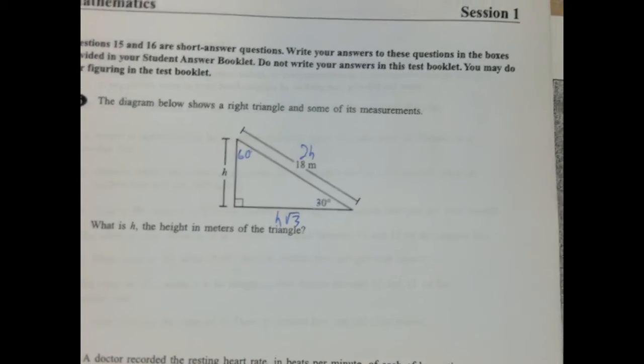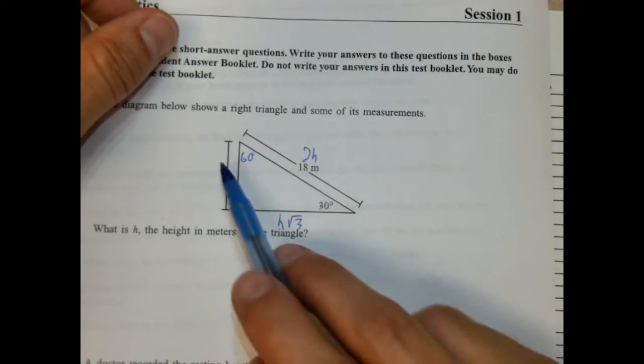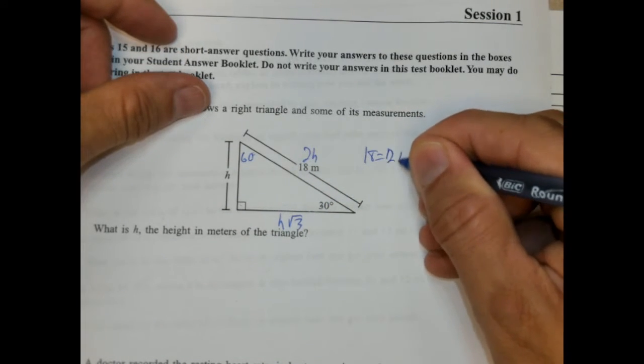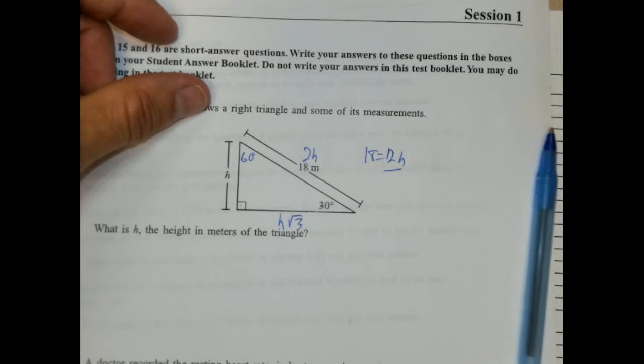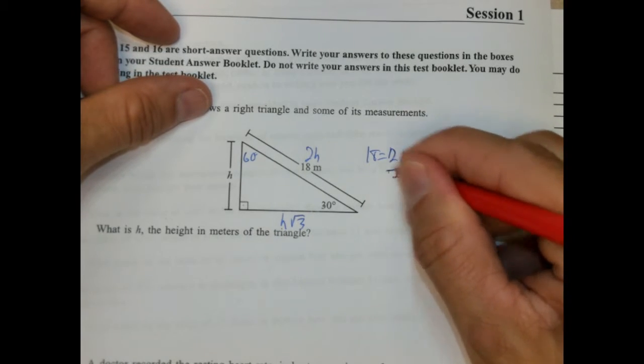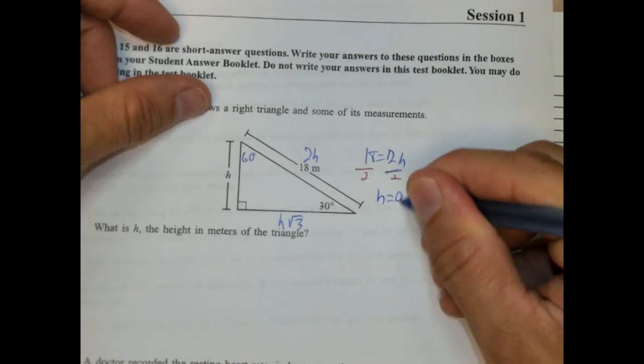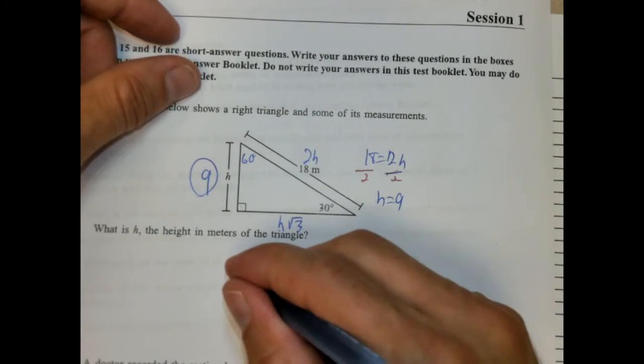Okay. So we're looking for h. So we know this is 2h, so 18 equals 2h, which is, okay, h is going to be equal to 9. All right, divide both sides by 2. H is equal to 9. And that's it, 9 meters.